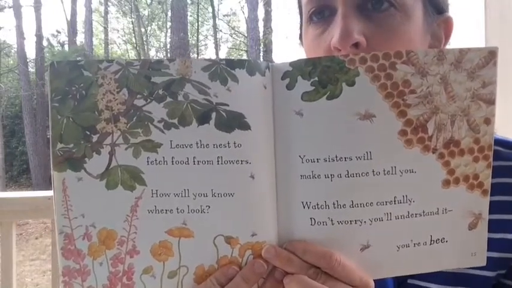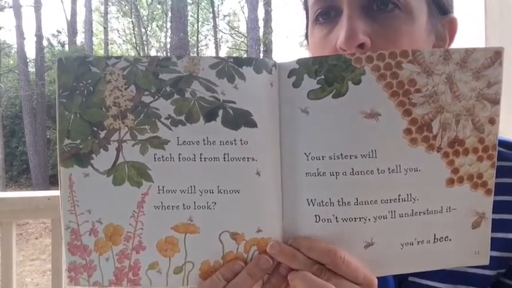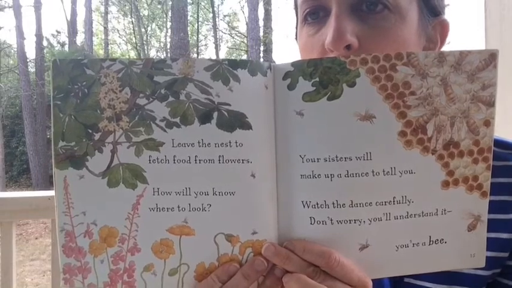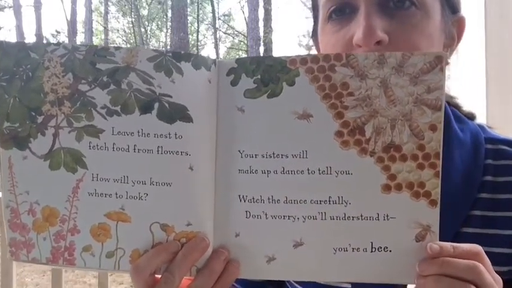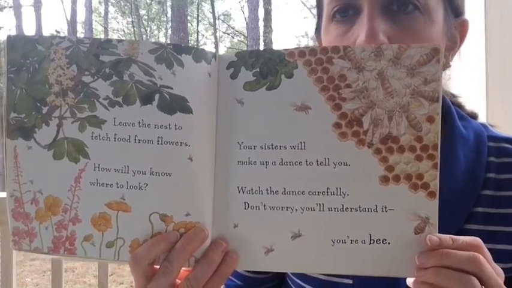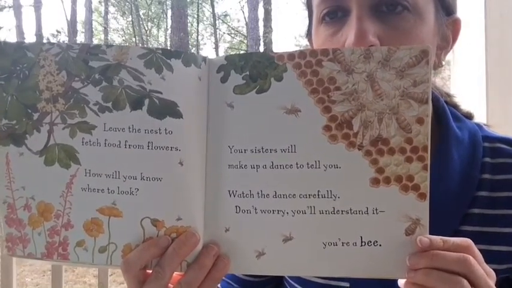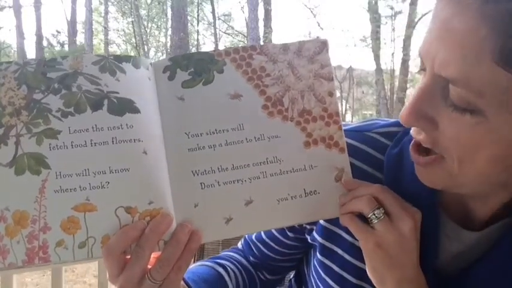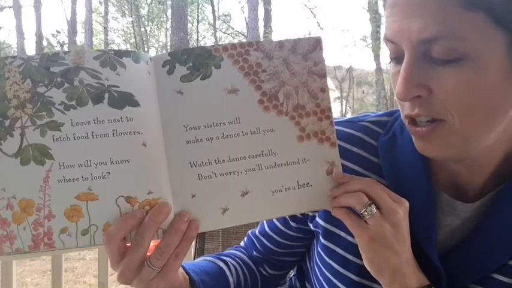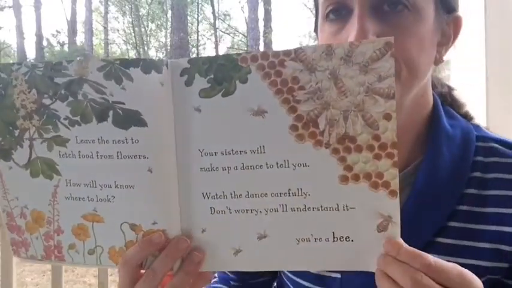Leave the nest to fetch food from flowers. How will you know where to look? Your sisters will make up a dance to tell you. Watch the dance carefully. Don't worry, you'll understand it. You're a bee.